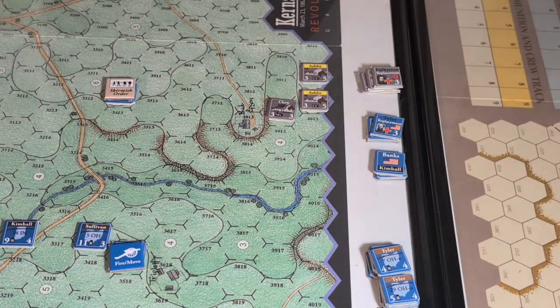With the later games, you have a little card that has the divisions and the brigades under each division, and so that helps to organize who's already gone, stuff like that. But here there's no multiple divisions.